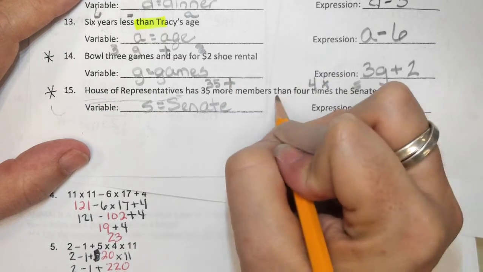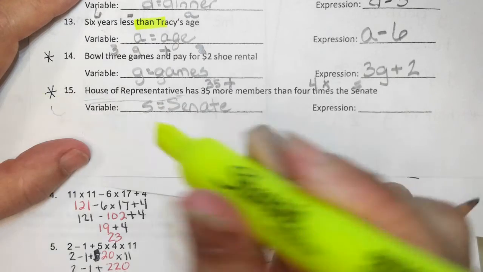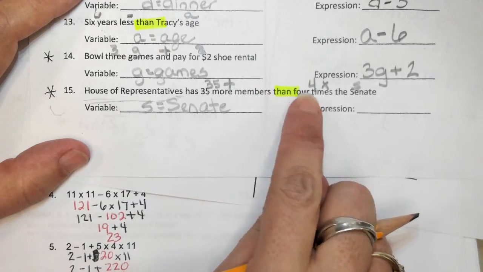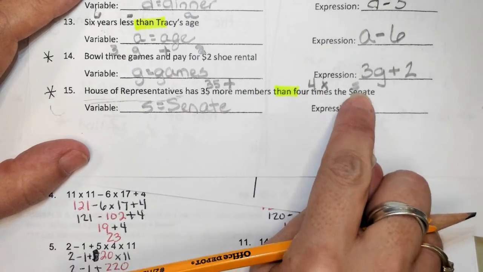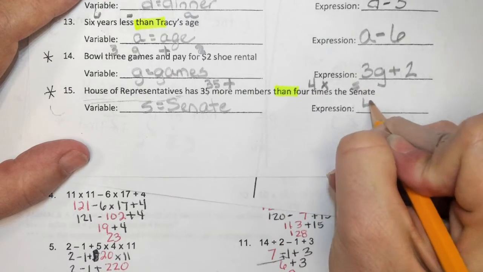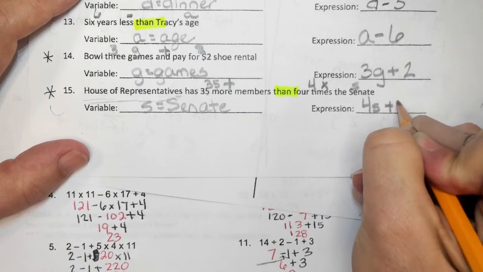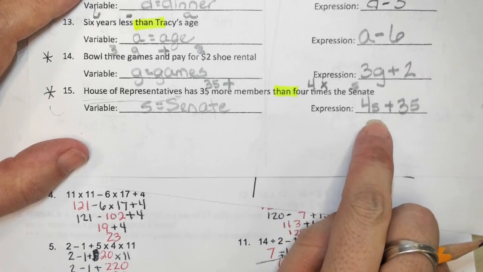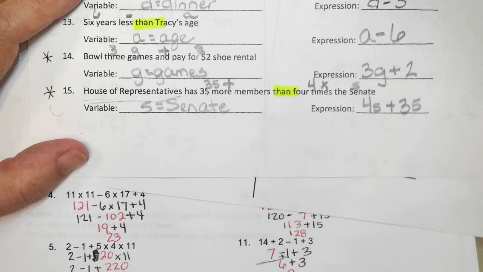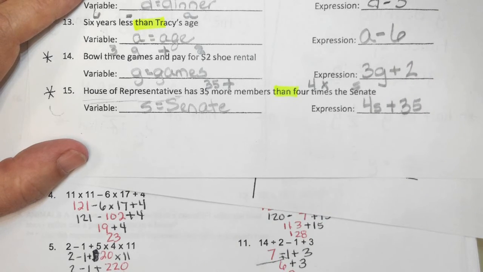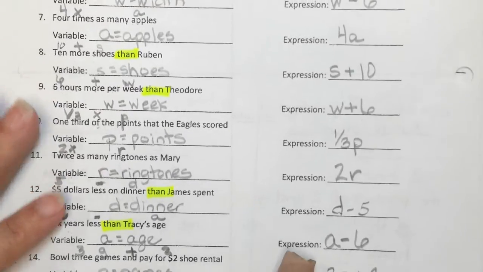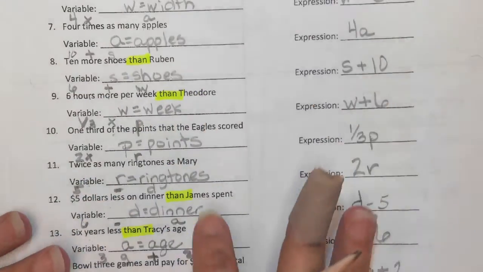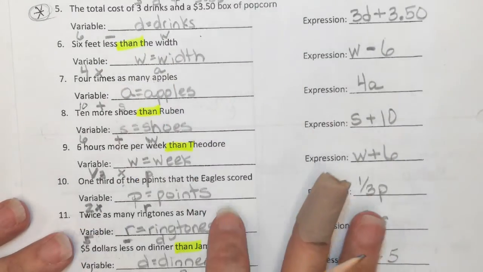So the word "than," I know this one has got a lot. We won't really have them this hard, but it's got "than," so we need to flip it. So think about how 4 times S normally looks. 4S plus 35. That one's a tough one. Try to get used to the number in front of the letter. Now, my friends who are out, what I would do is look at the video tonight, and make sure you get all these.